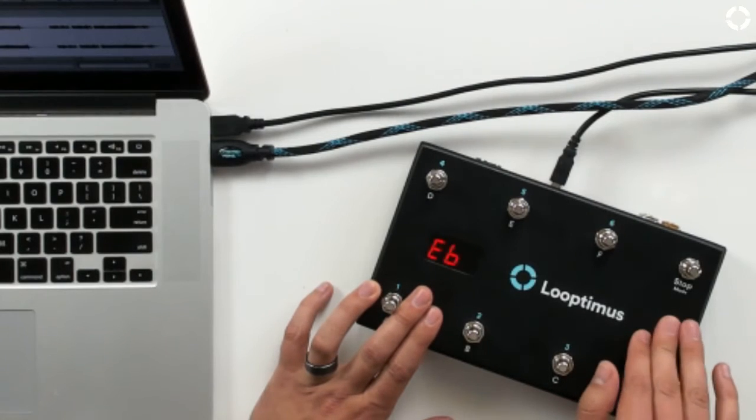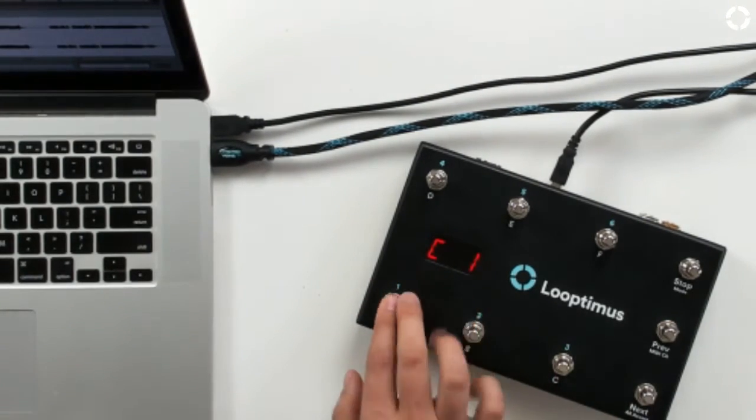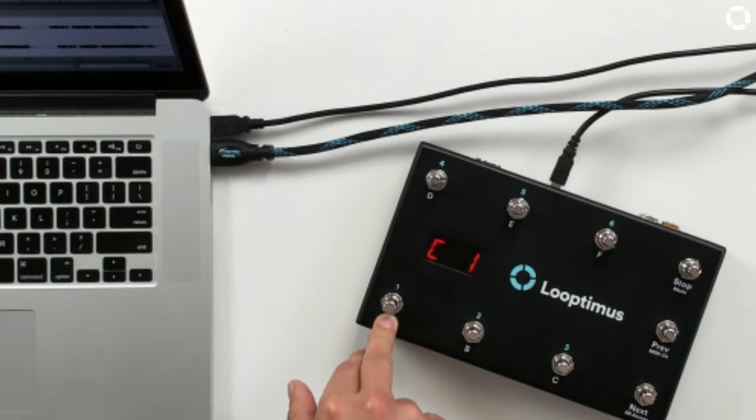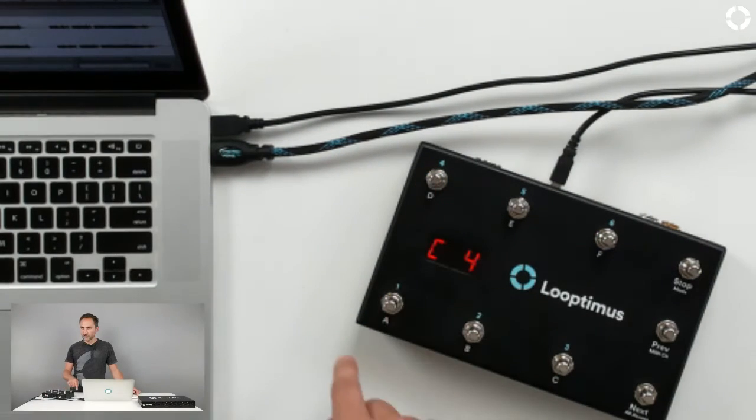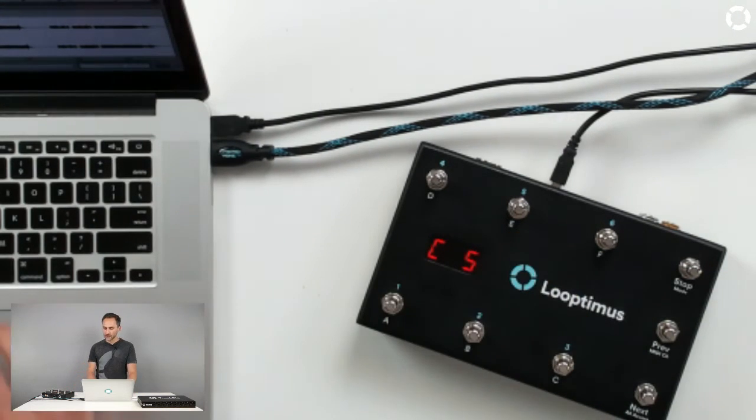So let's just say you're in the key of C, and button 1 plays the 1 chord of the key of C, button 4 plays the 4 chord of the key of C, button 5 plays the 5 chord of the key of C. And that's actually a really fun feature to use in Ableton Live. It's really simple to use.